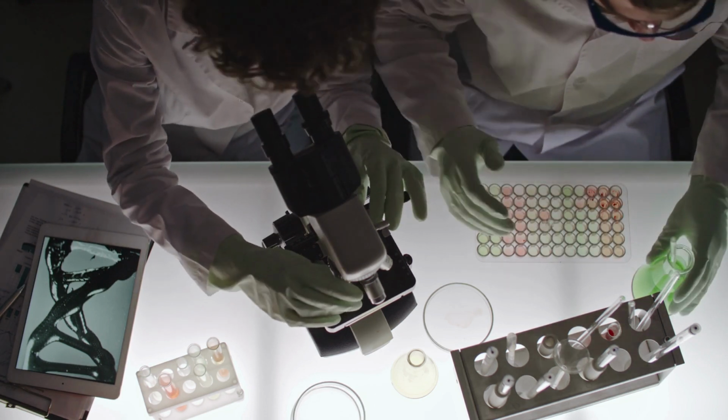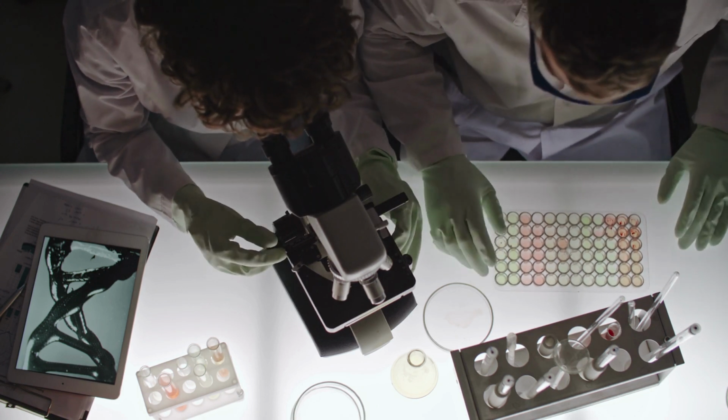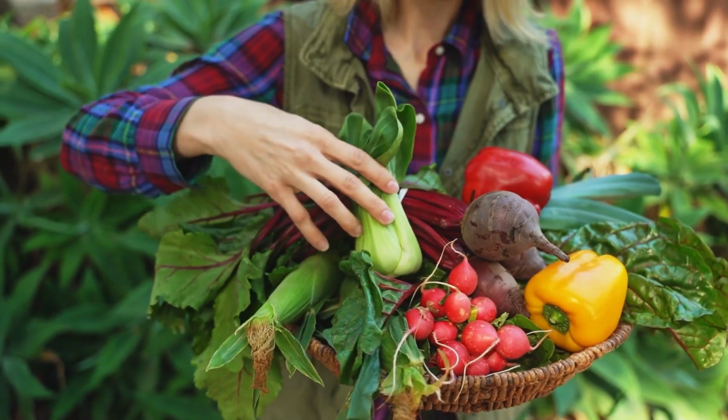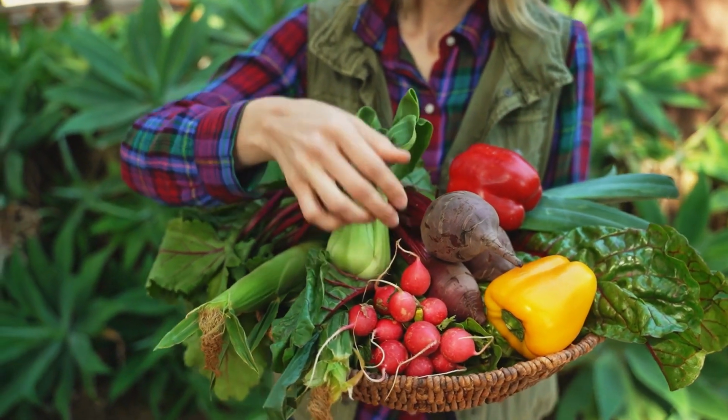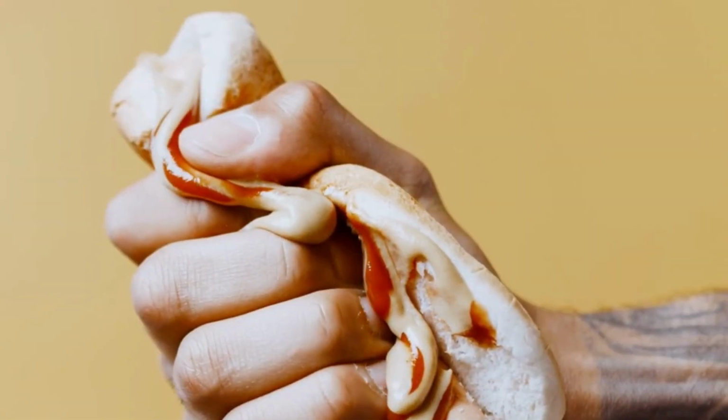For example, certain bacteria have been genetically modified to produce human insulin for those with diabetes. GMOs can also be used to produce biofuels, which can help to reduce our dependence on fossil fuels. However, there are also some drawbacks to GMOs.